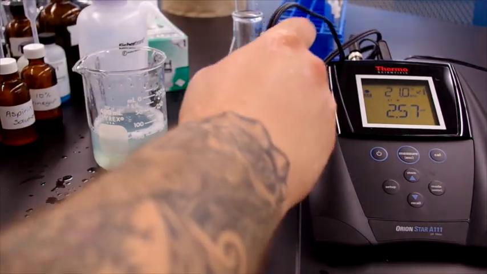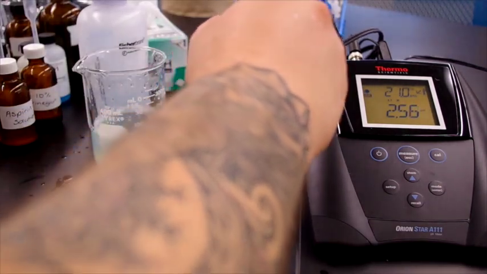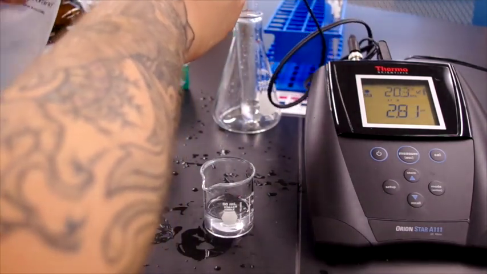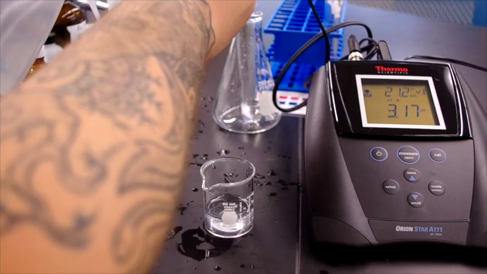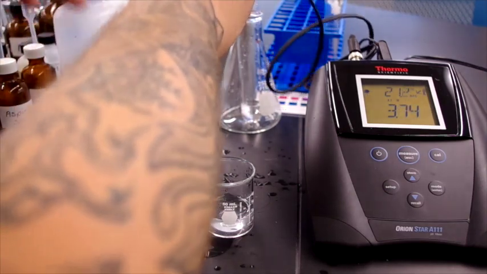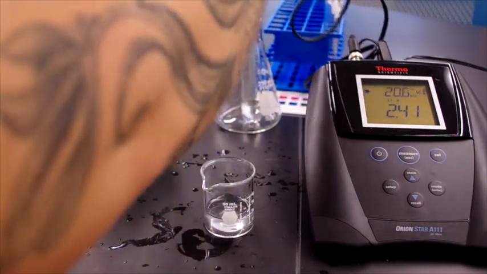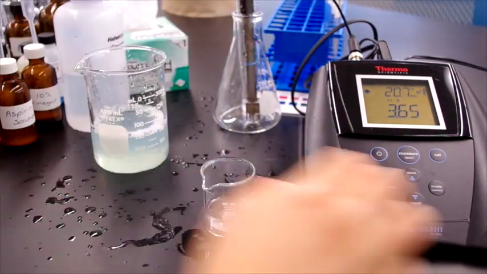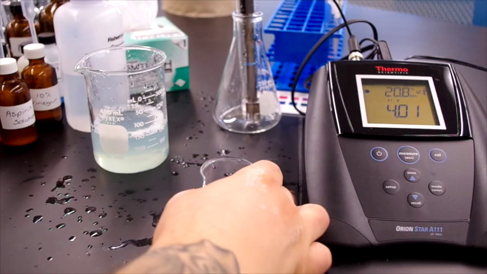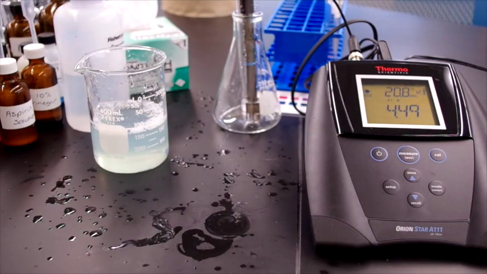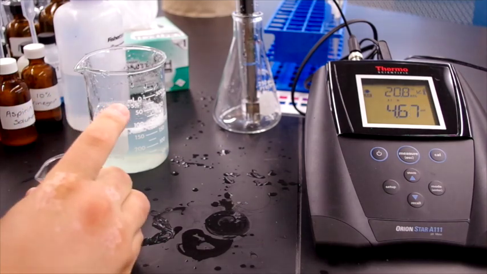Which makes sense because another name for aspirin is salicylic acid. Place it back in our wash bottle. Pour our waste out. And move on to baking soda.